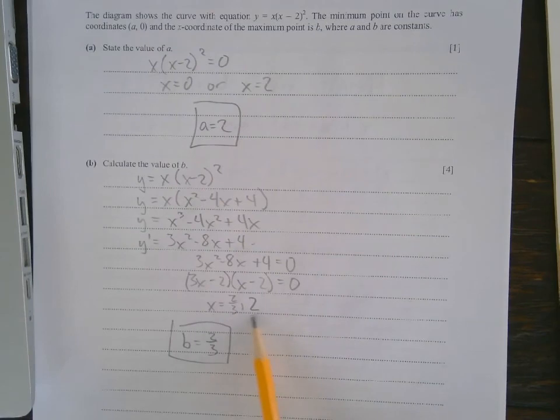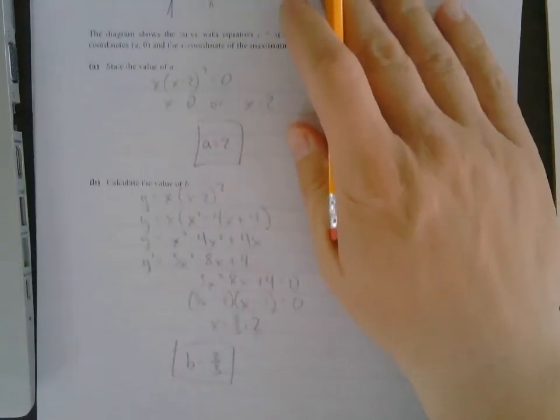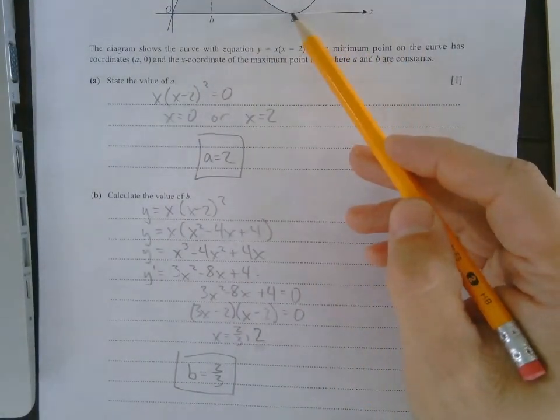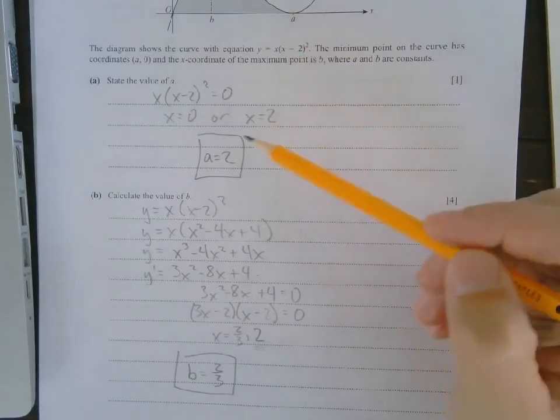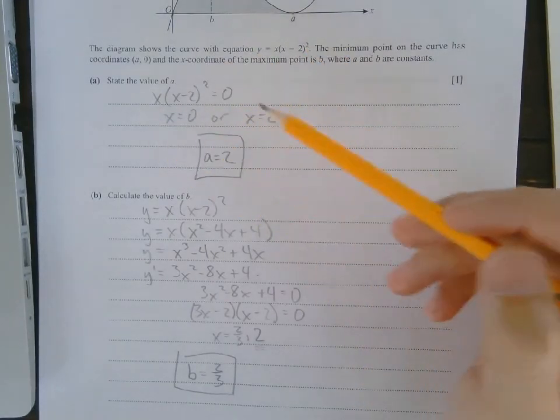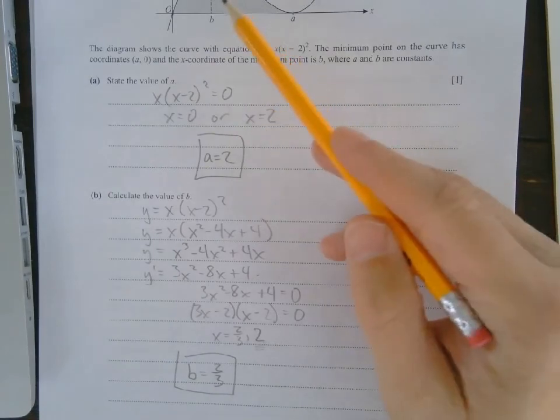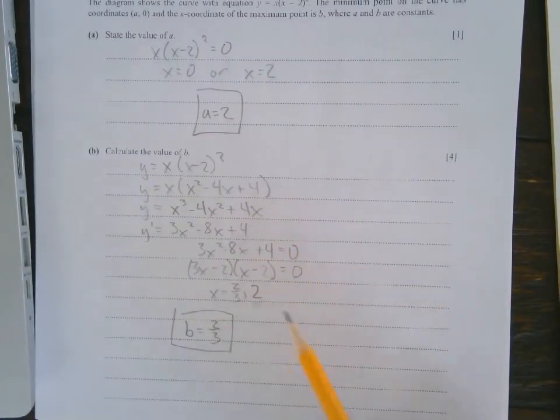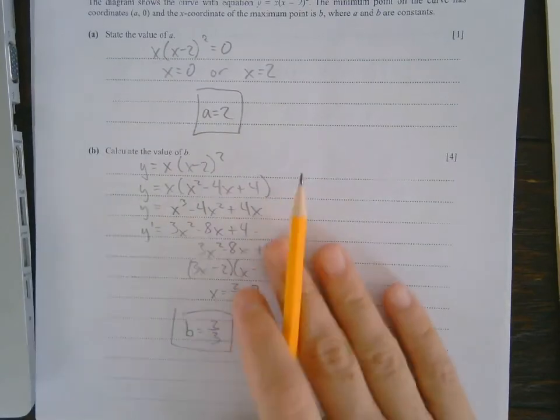This is this point up here, right? That's where the minimum was. We already found that. We could have done that up here to also find what the value of a was. But since we know that's that point, this has to be where b is, the maximum point, at 2/3.